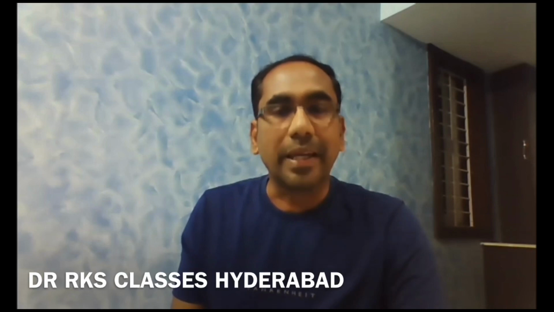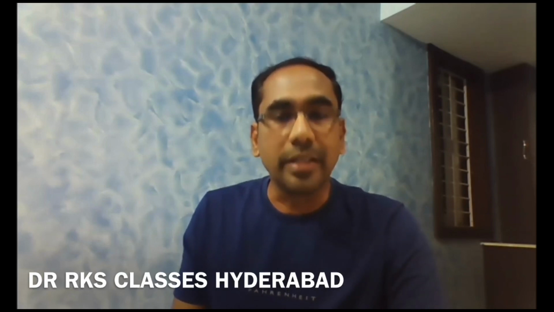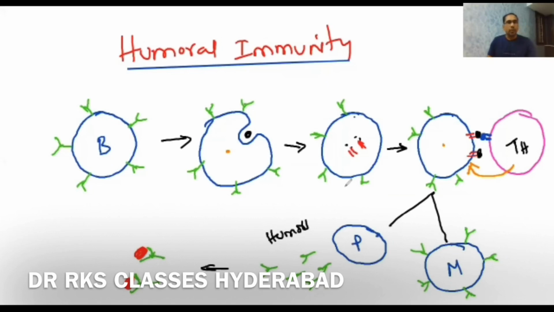Now let us see the mechanism of humoral and cell-mediated immunity. The mechanism of humoral immunity: whenever the B cell reaches the secondary lymphoid organs where antigens are present. Now remember, B cell can recognize the free antigens. It cannot recognize the intracellular antigens. Whenever any antigen comes in contact with a specific antibody, it recognizes that antigen. First, it engulfs the antigen by a process called endocytosis.